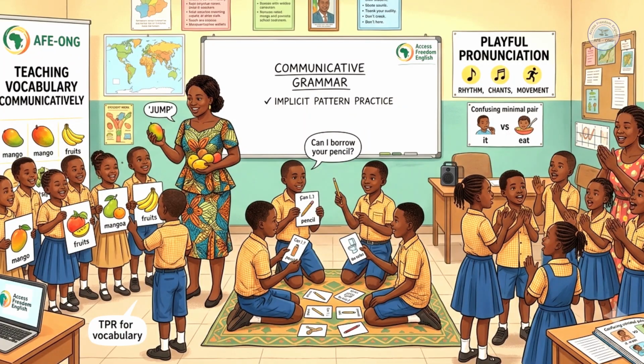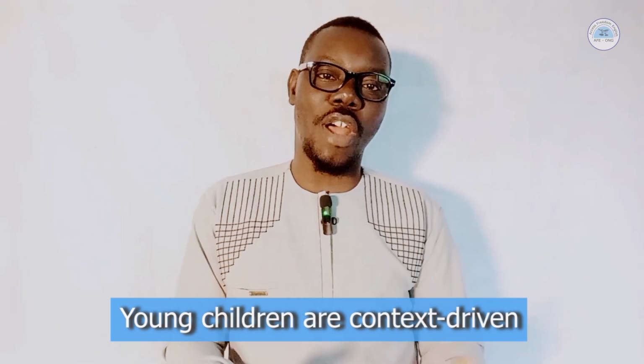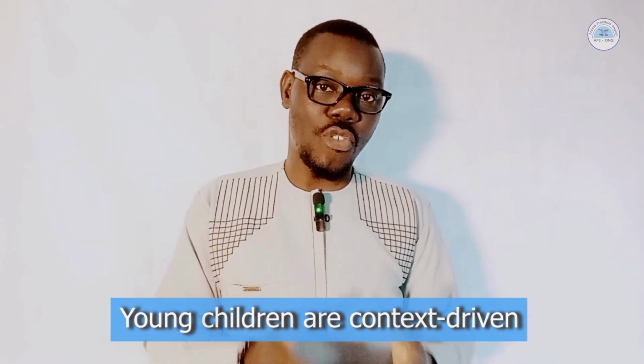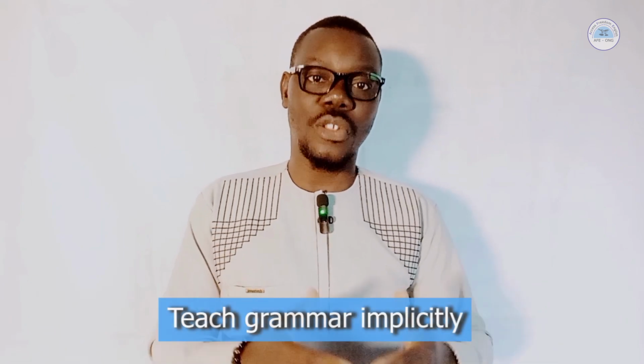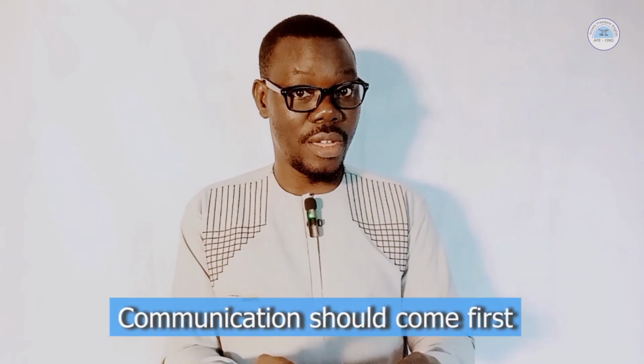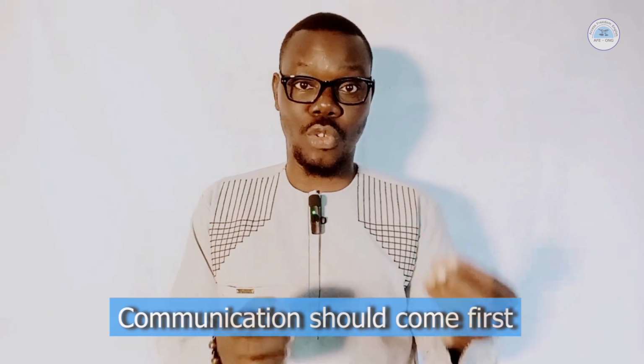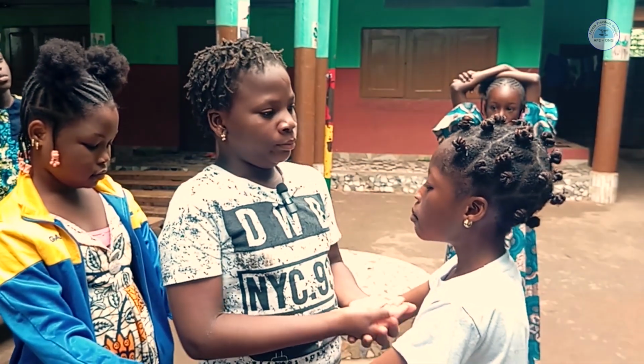How about grammar? Young children are context-driven, not rule-driven. Abstract explanations like present continuous tense will only confuse them. Instead, we teach grammar implicitly through pattern practice, games, and song and chant. They learn how to use the language to express themselves before even knowing that they need to know the language or the meta-language behind it.